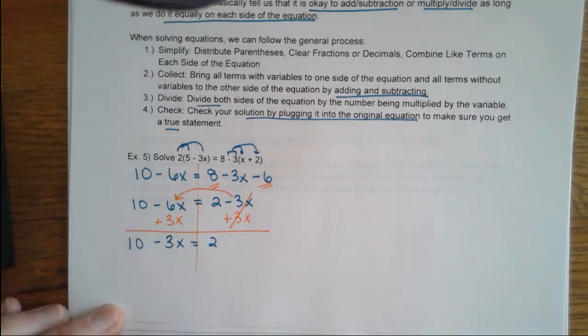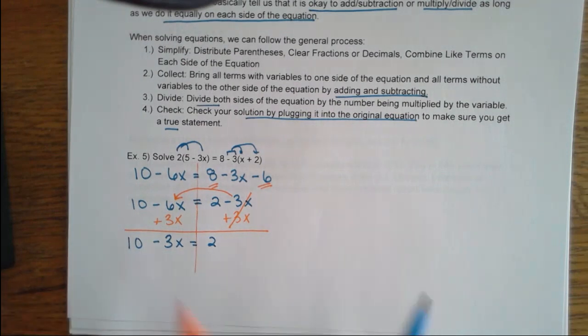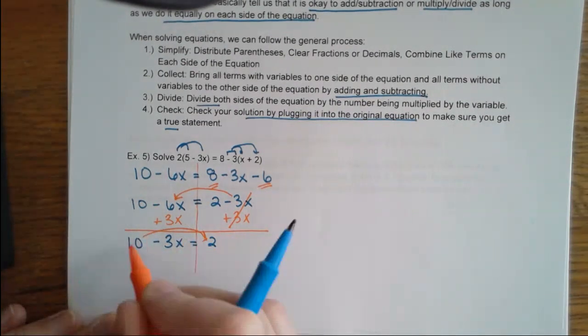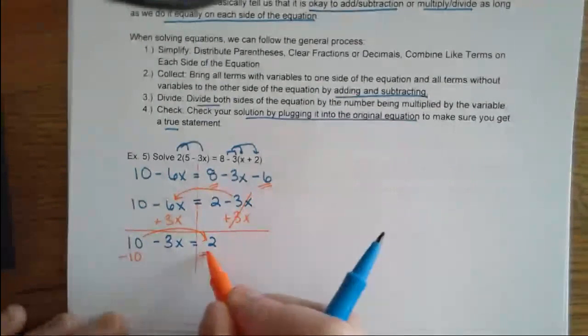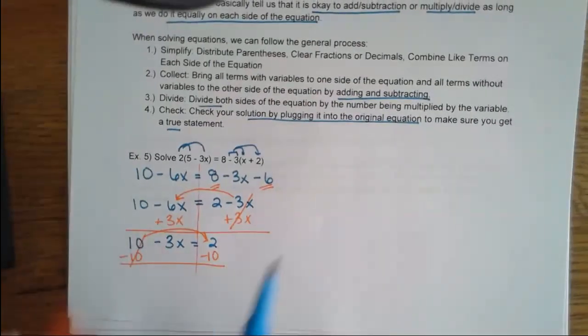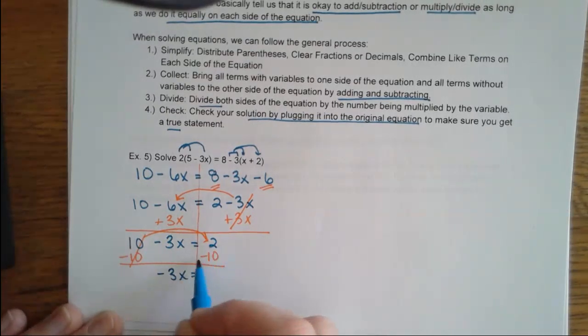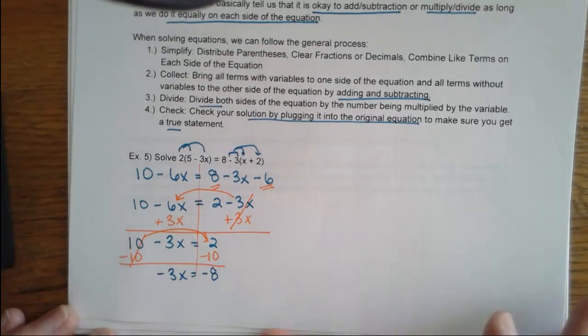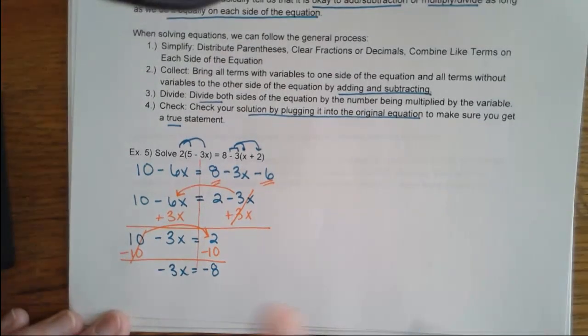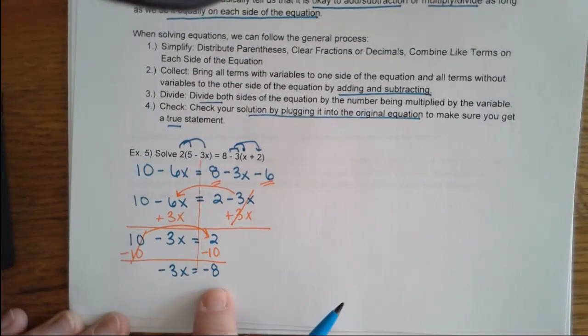Now I want to bring the 10 over with the 2. It's a positive 10 here. So when I bring it over, I'm going to use a minus or negative 10 because 10 minus 10 is 0. So that will cancel it. And let's see, 2 minus 10 is negative 8. Now, notice all my like terms are done, right? My x's are here, my numbers are here.